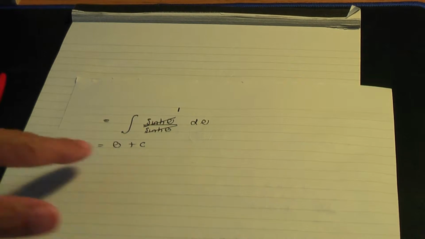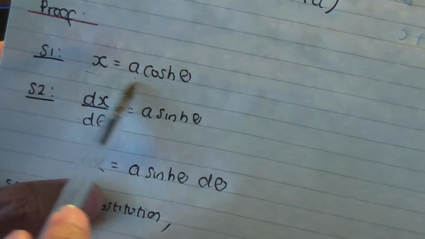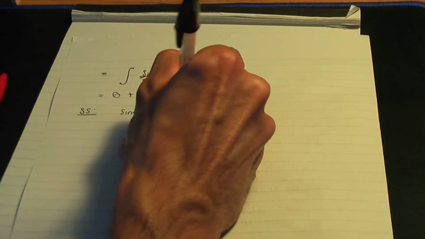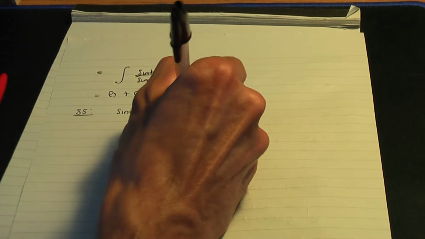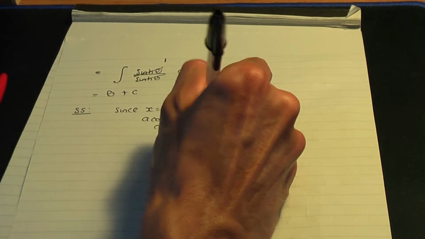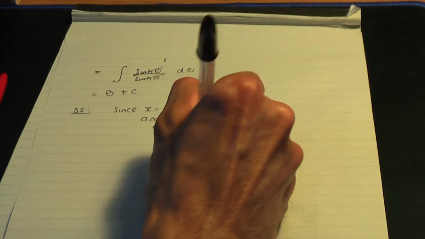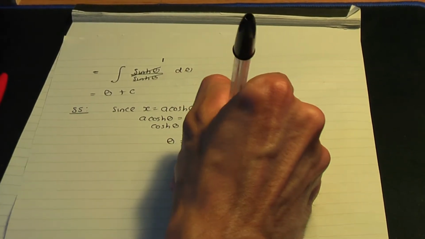Okay, so we need to write theta back in terms of x, and we do that using our substitution. So that brings us to step 5. In step number 5, since x equals a hyperbolic cos theta, a hyperbolic cos theta is x, so hyperbolic cos theta is x over a when rearranged, and theta is the inverse hyperbolic cos of x over a.